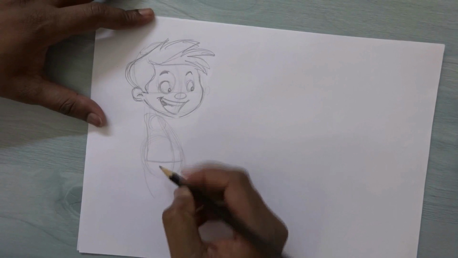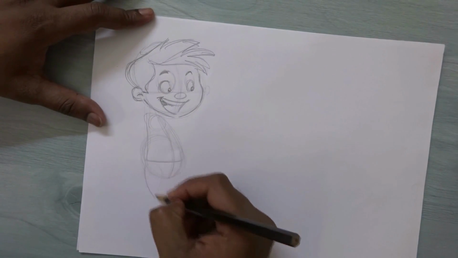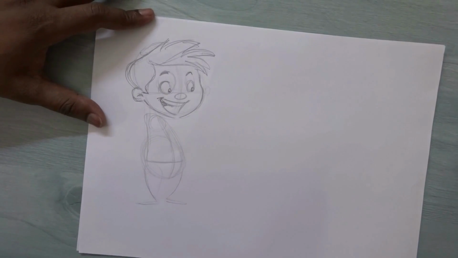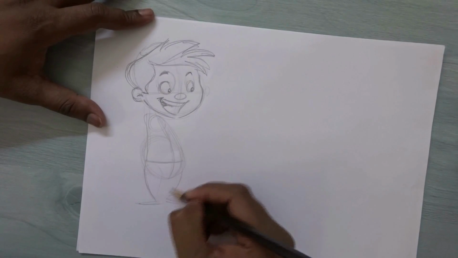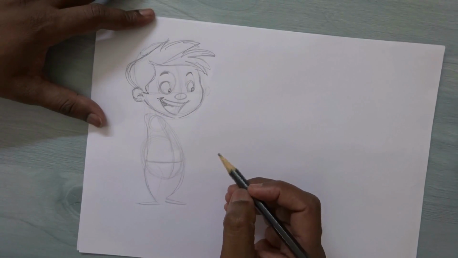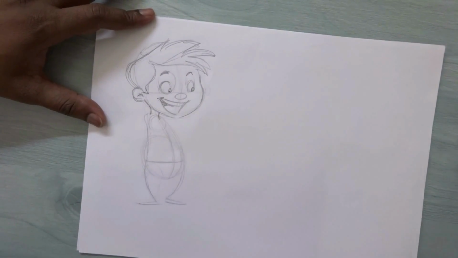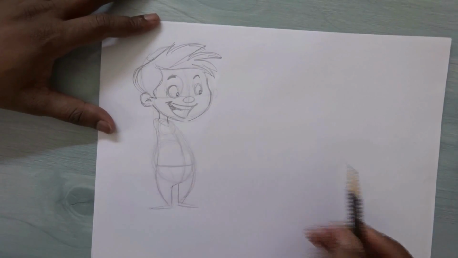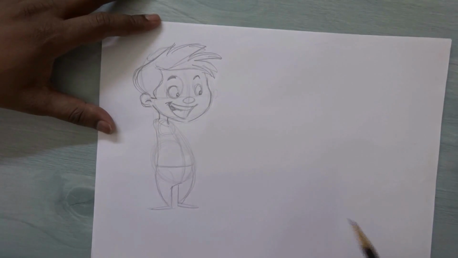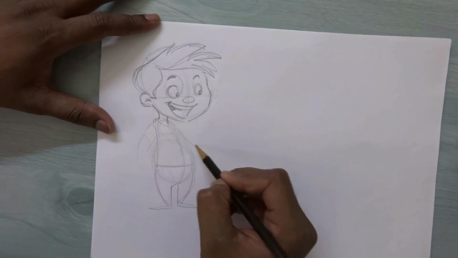So I'm going to extend to make the legs. It depends how I am planning to do the legs. I'll do simple like this. Okay, very simple, like this and like this. So what is missing over here? Neck. So I'm going to draw the neck over here. Now it's time to do the hands. I'm thinking how to do the hands. So it will be somewhat like this.